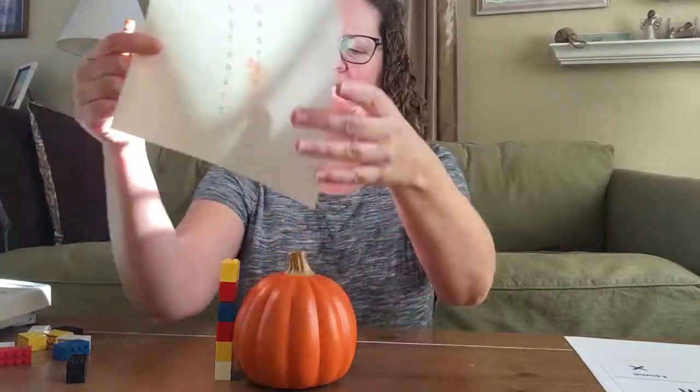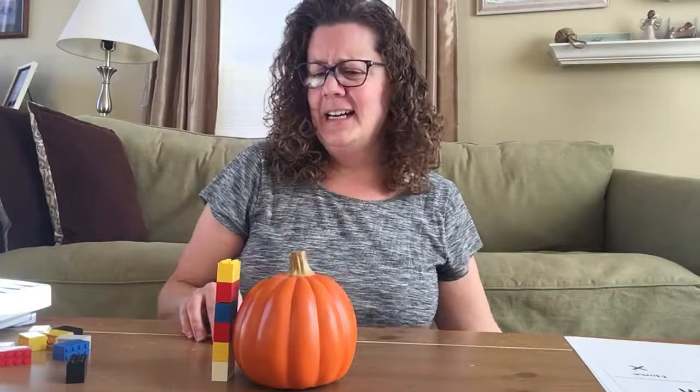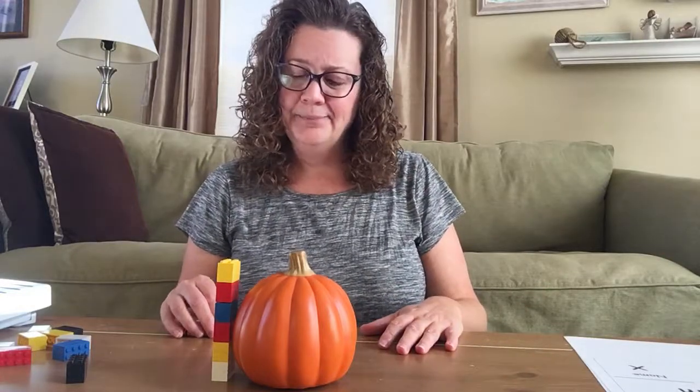So what if we're unsure and we're just not quite sure, you know, if we're doing it right, or if our cubes are straight, or if we have the right number? What can we do? Can we ask our partner to help? That's usually a pretty good plan. Yeah, so we can ask our partner to help.